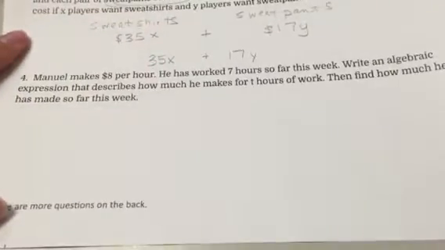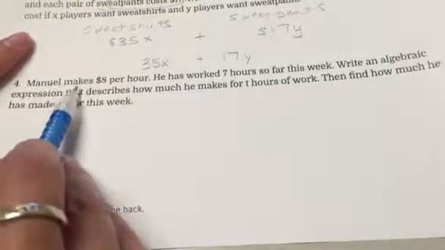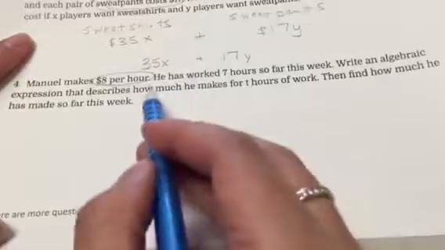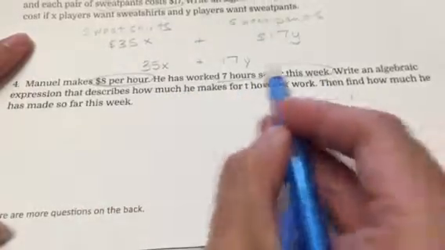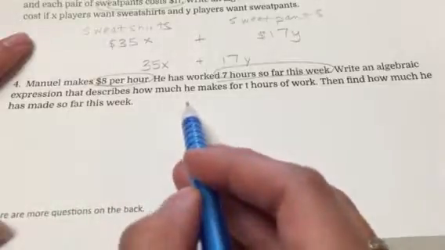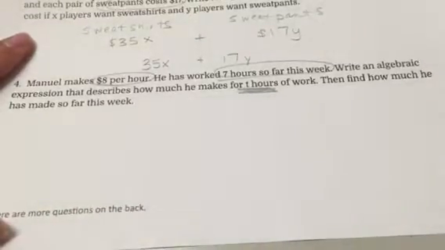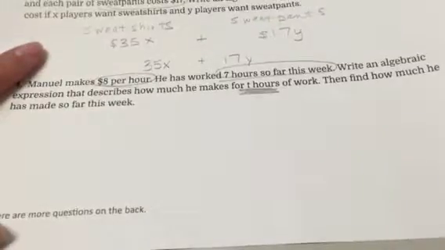All right, take a look at number 4. Manuel makes $8 an hour. He has worked 7 hours so far this week. Write an algebraic expression that describes how much he makes for T hours. Then find how much he's made so far this week.